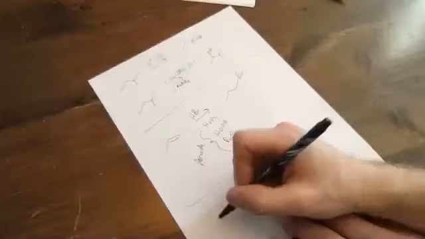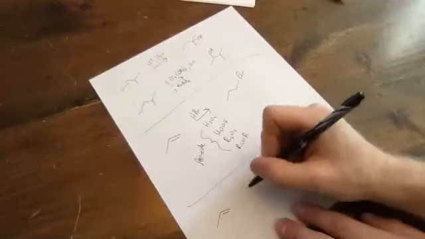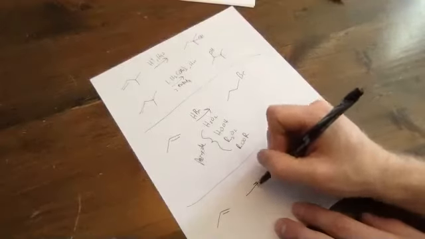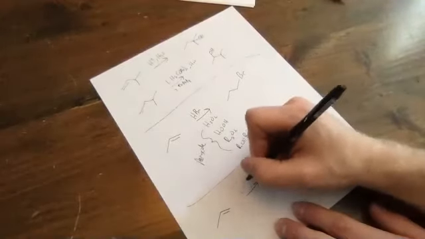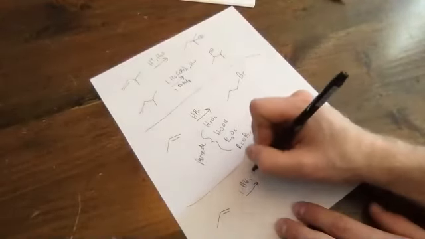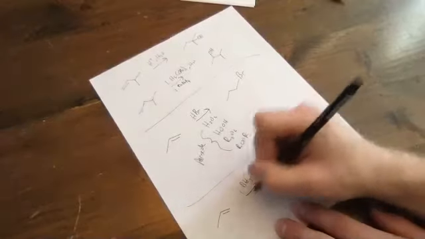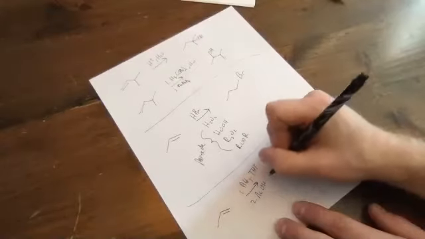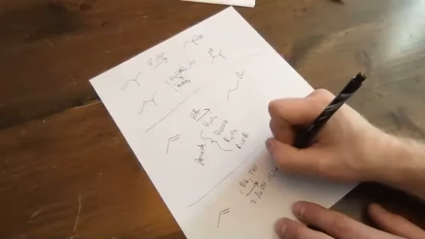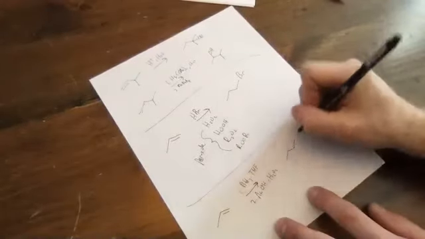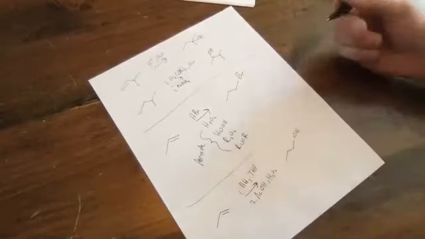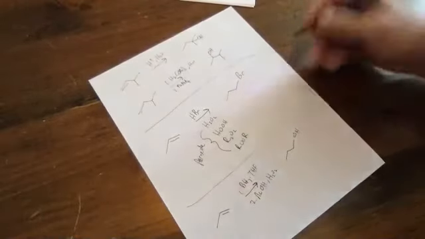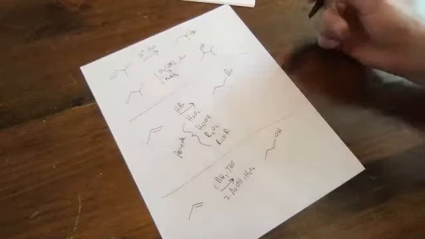Similarly, BH3·THF and NaOH and peroxide is also going to give us that anti-Markovnikov product here.